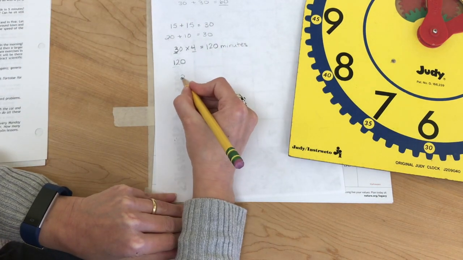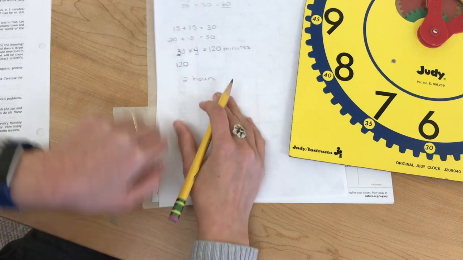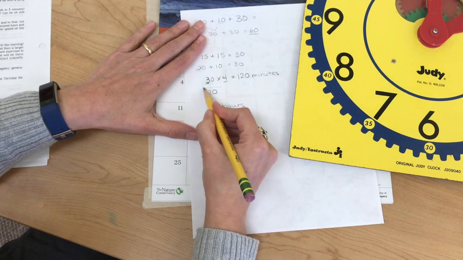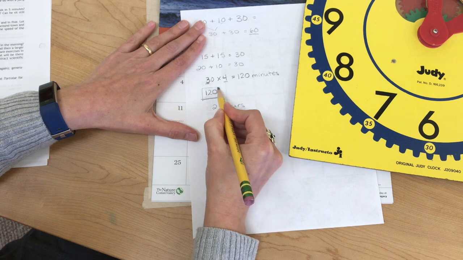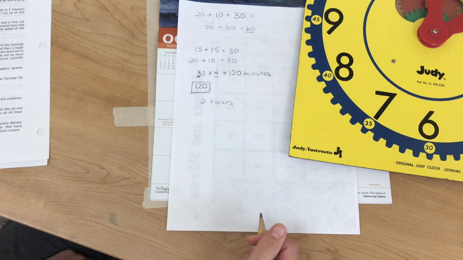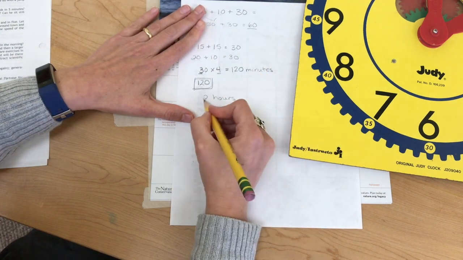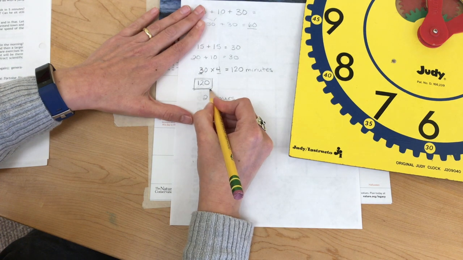It was 2 hours, wasn't it? Let's think about that a second. Oh boy, so we've got this big number, 120 minutes. But we want to see how many hours there are in 120 minutes.